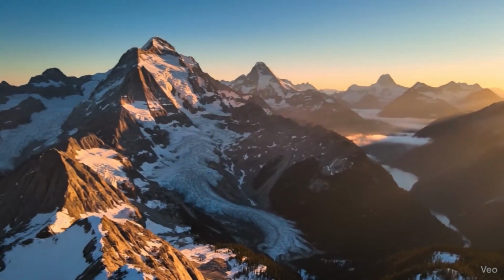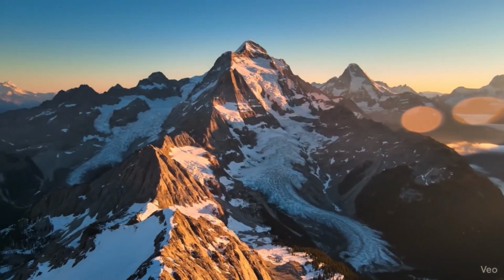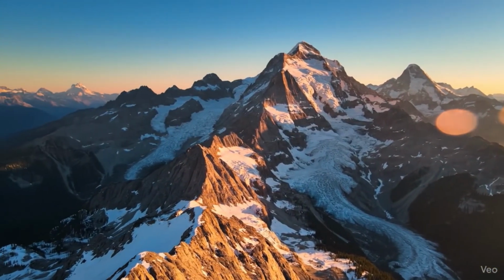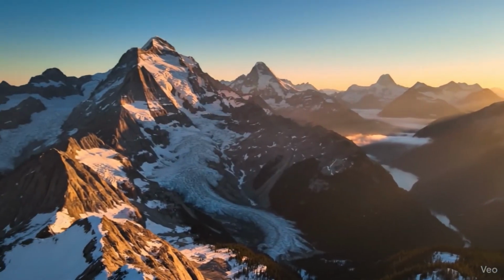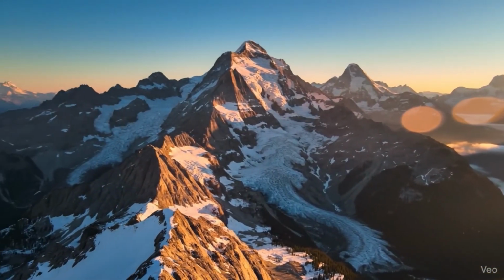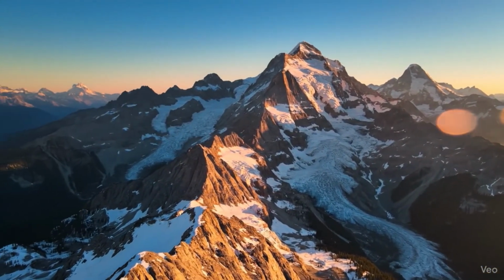The mountain teaches us that rest is not a waste of time. Rest is an essential part of the cycle. Without the winter sleep, there can be no spring growth. The mountain takes its time to rest, and so should we.